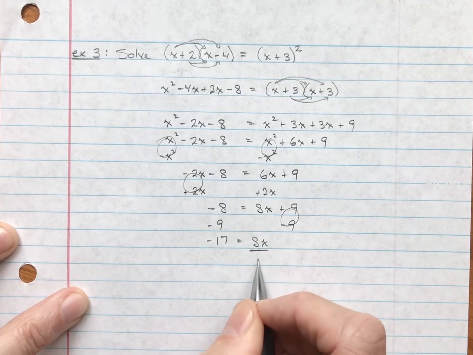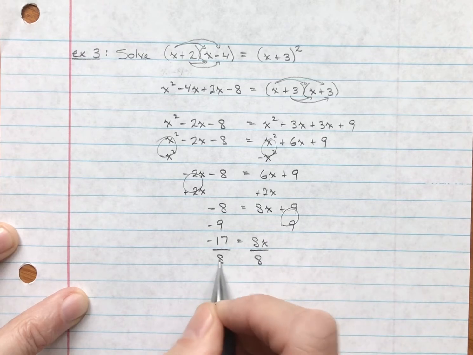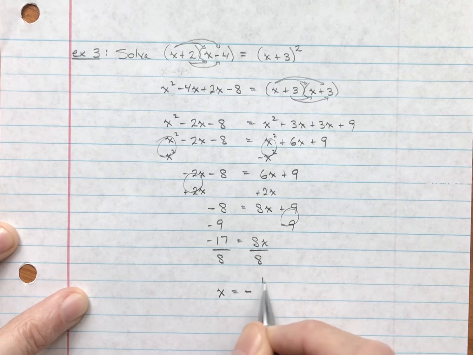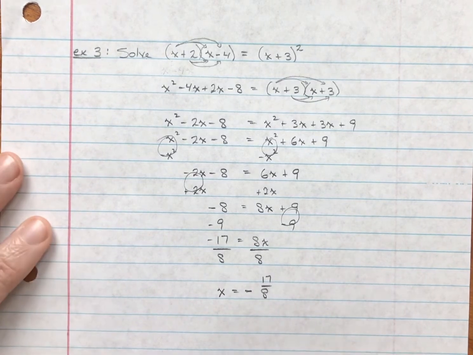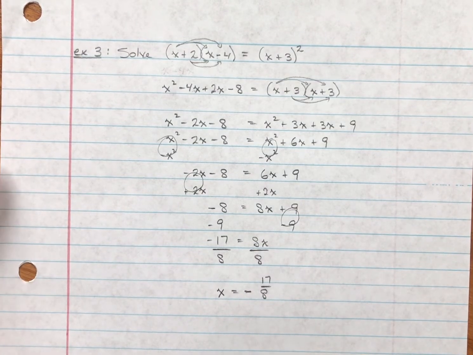I've done step 2, separate. Now I'm going to solve, and I come up with x is equal to negative 17/8. I'll just leave it. I like to leave things as fractions as opposed to mixed numbers. Looks like the answer is negative 17/8.